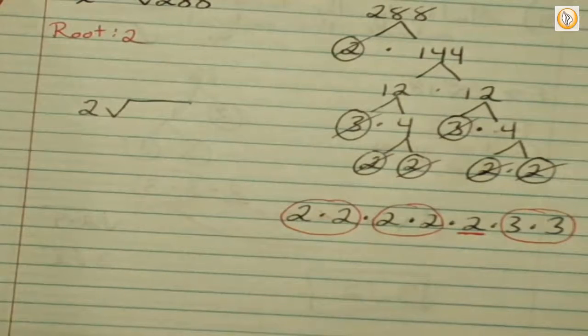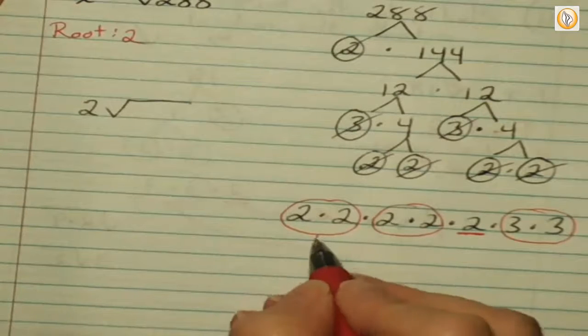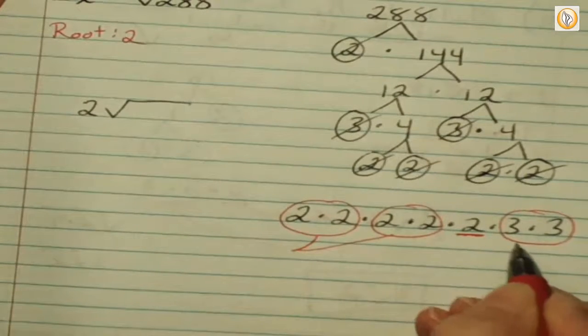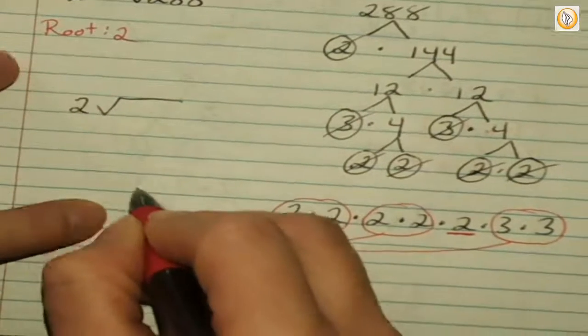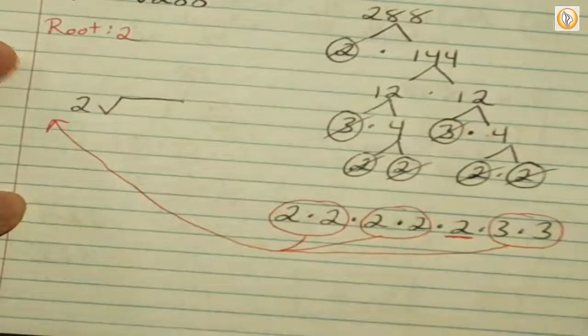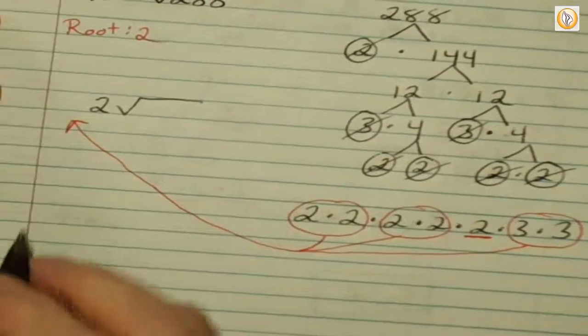Just that? What else? Fine, stop. Look at these pairs. Each of these pairs are going to go on the outside. Do what? 3.